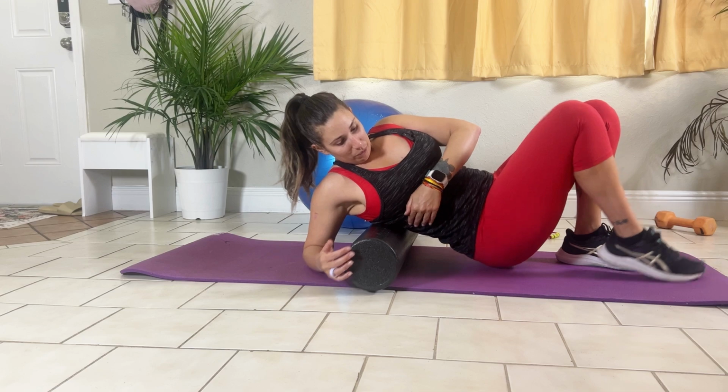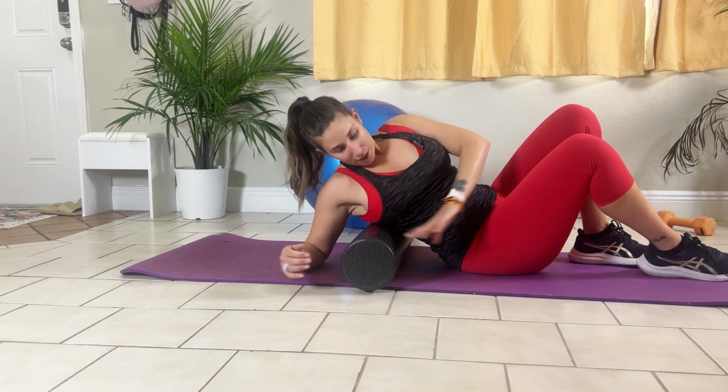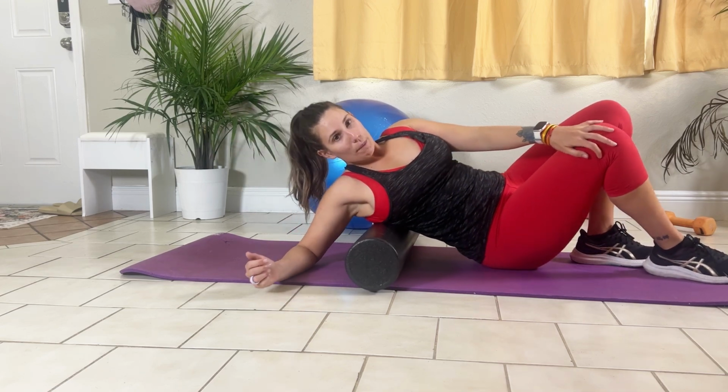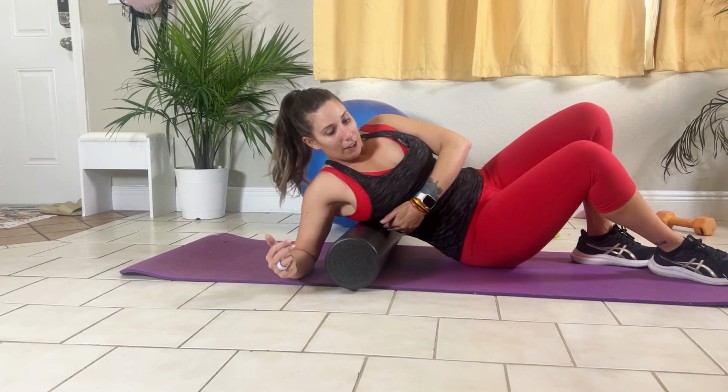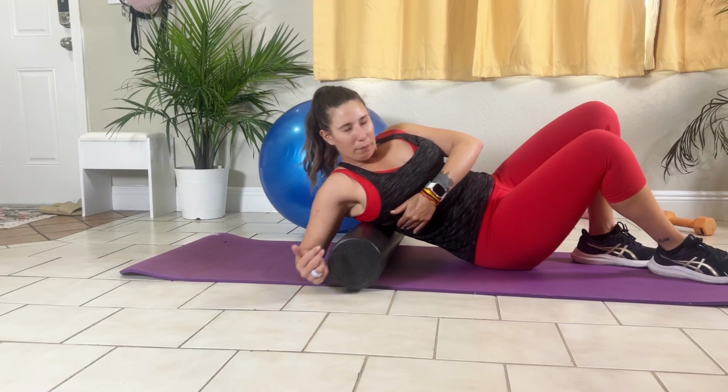So we're going onto the foam roller like this, and we'll come up and down right on the back, right underneath my armpit, but a little bit more towards the back.